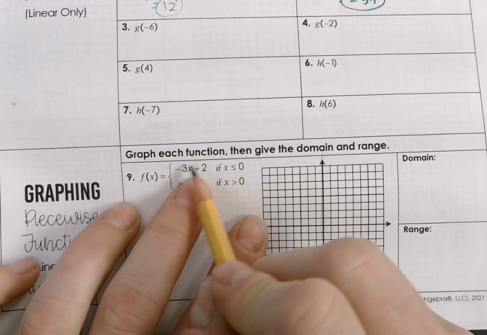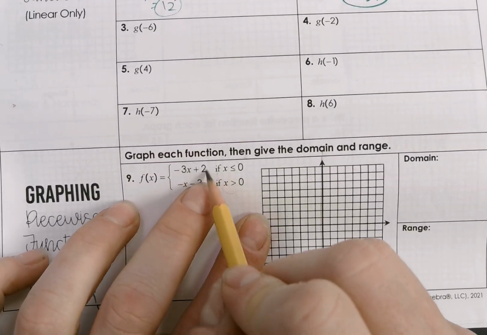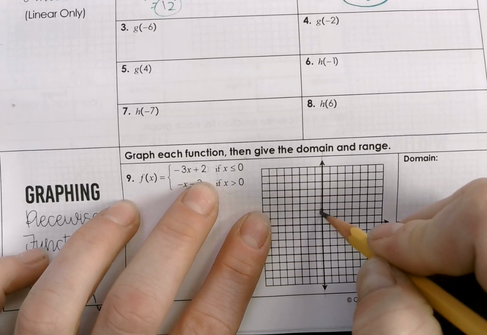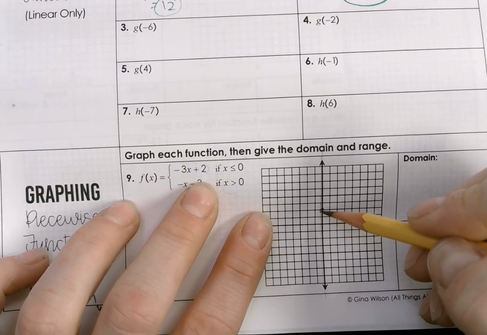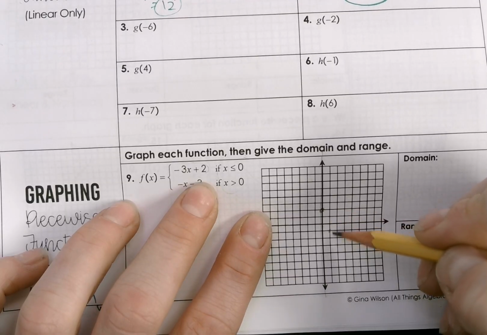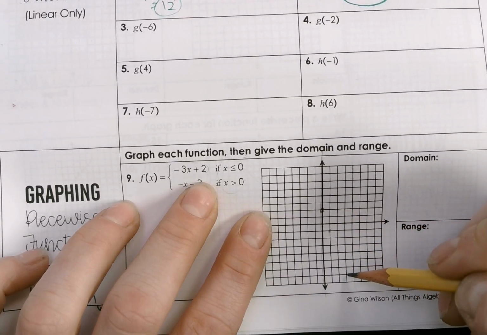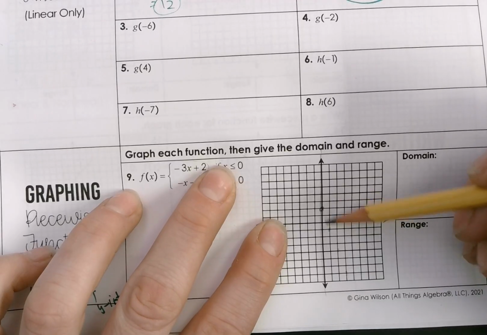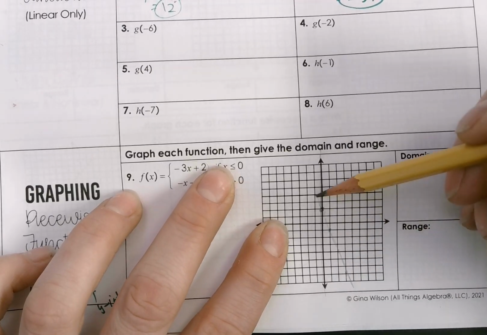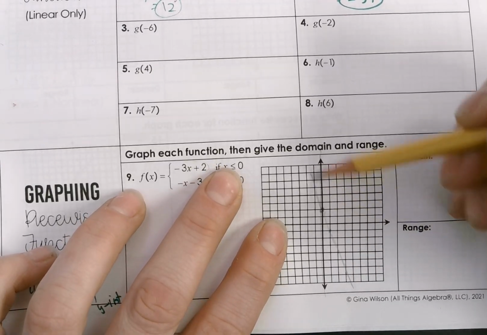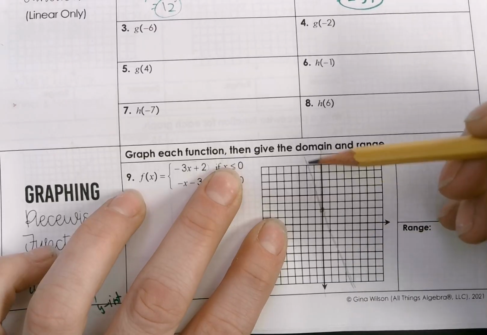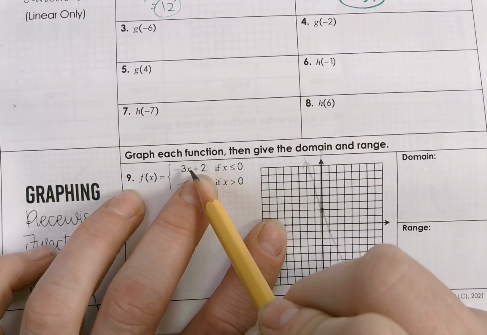So let's graph negative 3x plus 2 first. 2 is our y-intercept, so I'm going to put a point at 2. And then negative 3 is our slope, so I'm going to go down 3 and to the right 1, down 3 to the right 1, etc. And then I'm going to draw that line. I'm just going to sketch it in really gently here because I know I'm going to erase some of it. There's that first line, negative 3x plus 2.